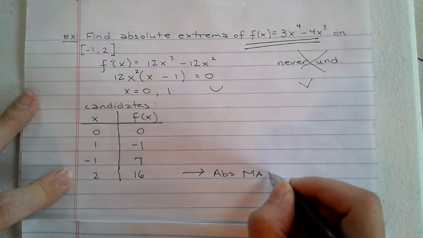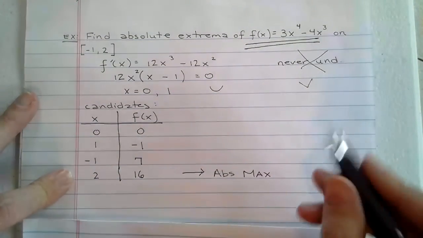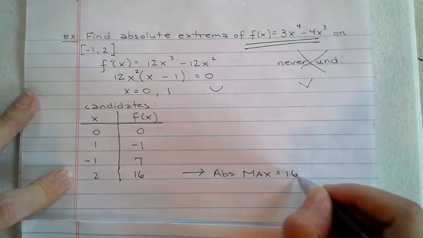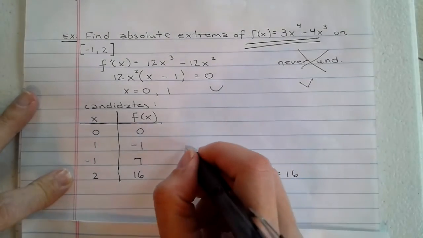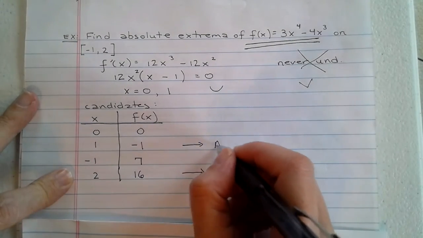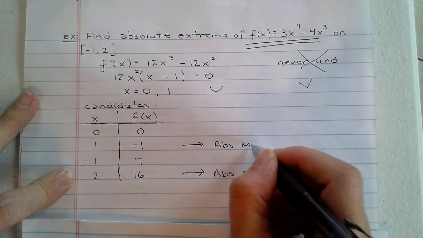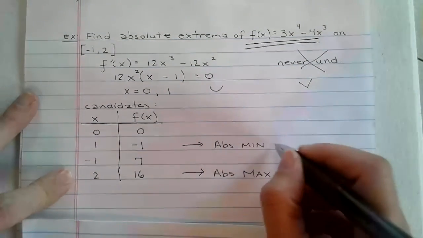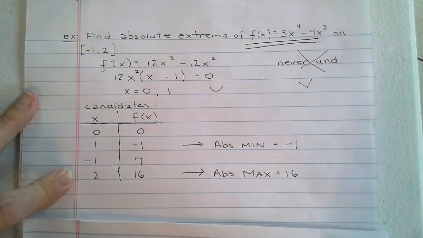The absolute maximum of this graph, the highest y value, looks like it's 16. And the absolute min looks like it occurs when x is 1, and it would be a y value of -1.